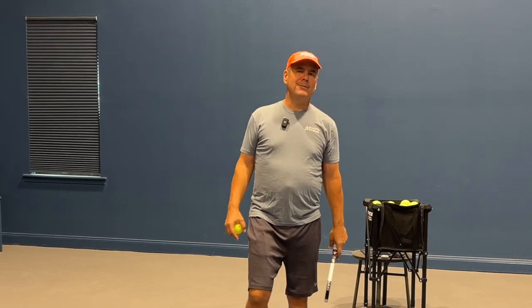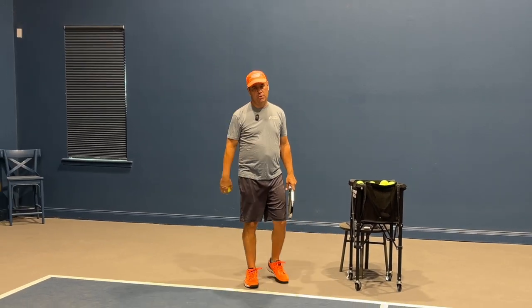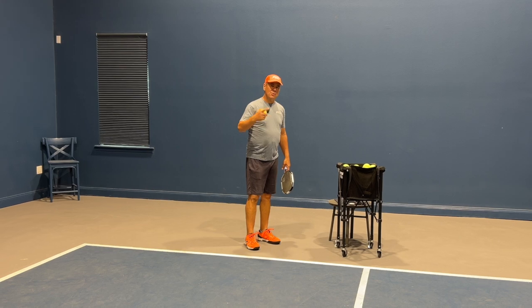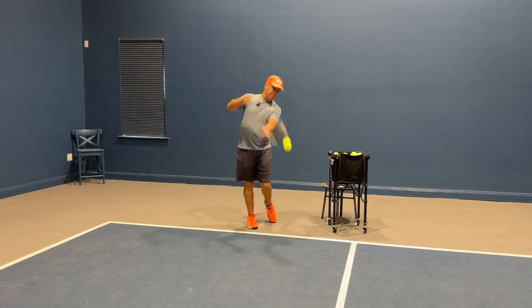You can hit more effective shots if you learn how to control the shape of your shots. You'll reduce your errors and you'll also have a greater impact on your opponents.